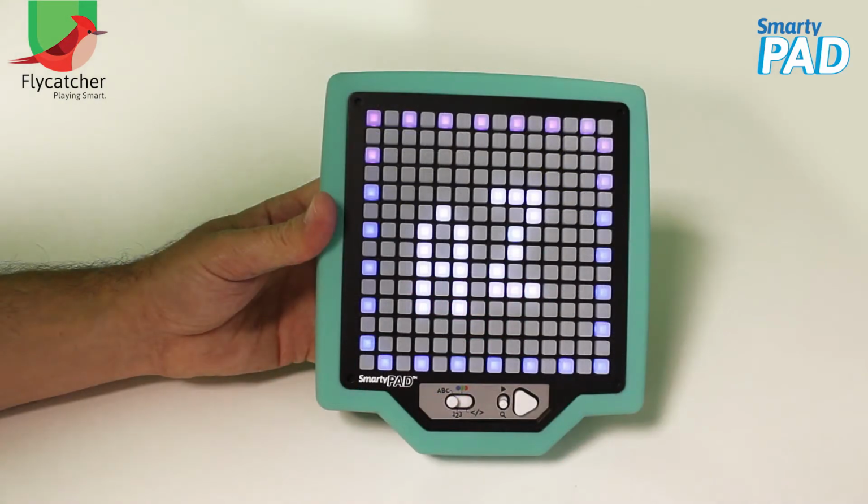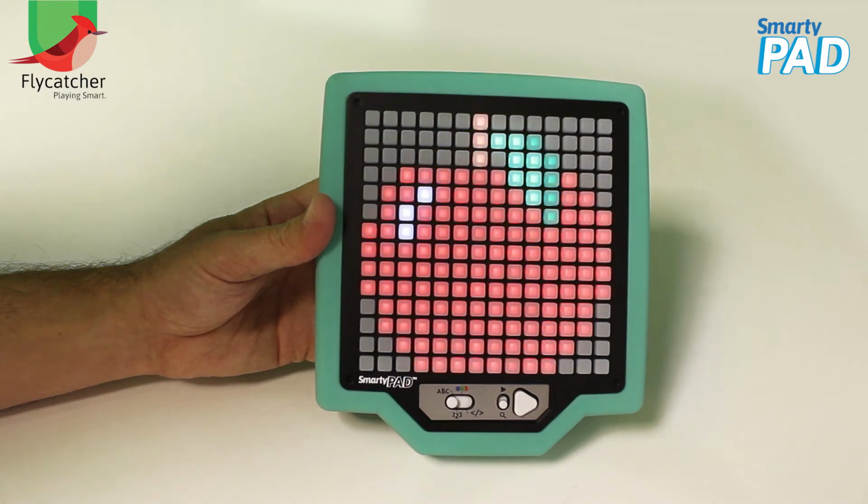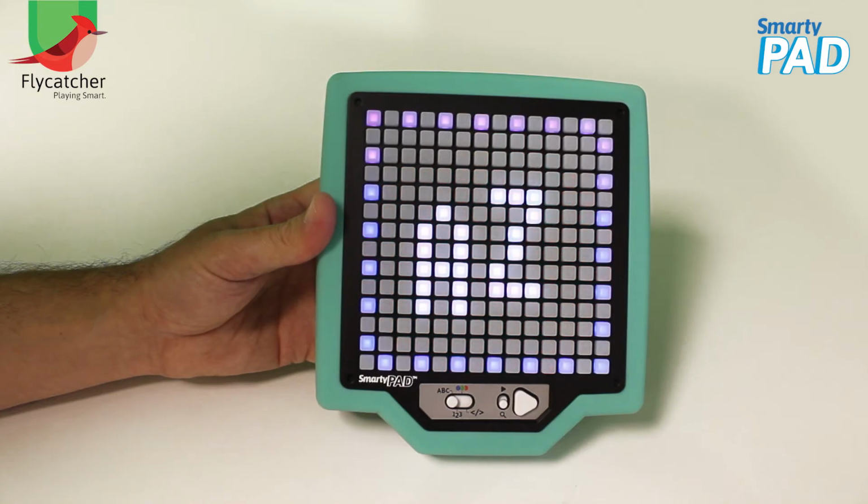In the Explore mode of Alphabet, Smarty PAD teaches the letters of the alphabet. You will see a letter, hear the sound of that letter, and see an image that starts with that letter. In some instances, the image will also be spelled out through the audio. To move to the next letter, press any button on the interactive display. Let's go through a few letters together.